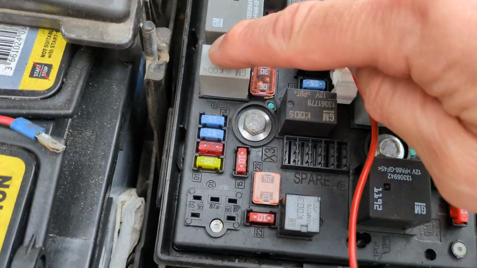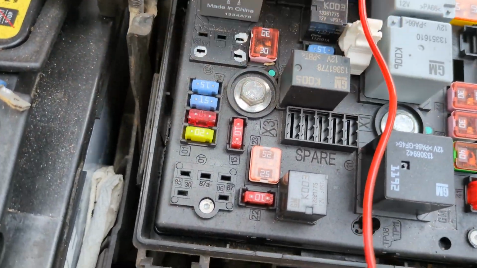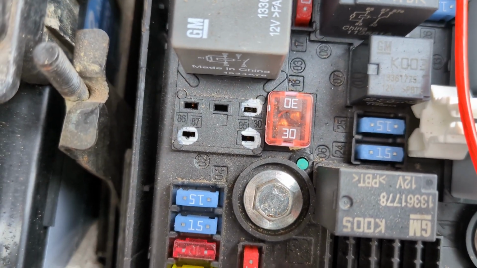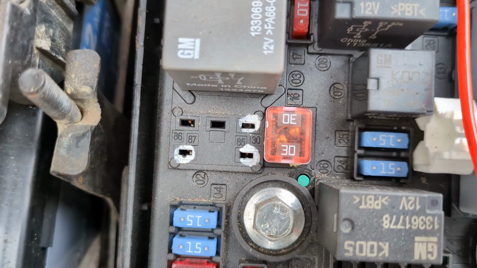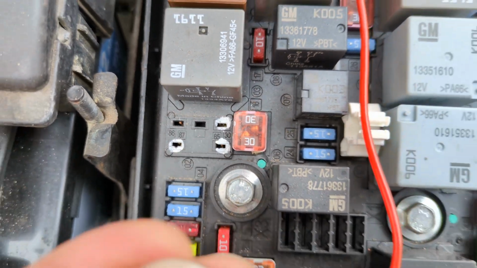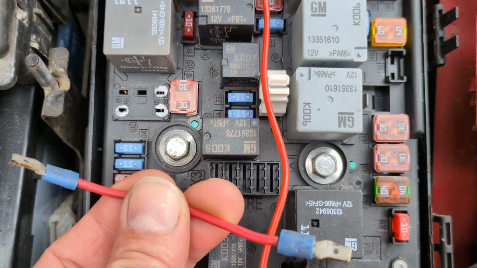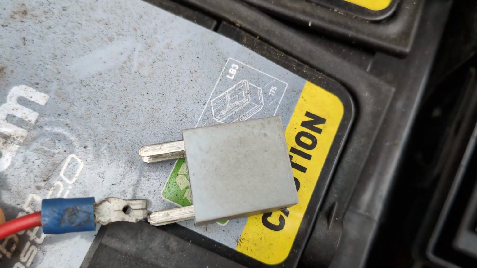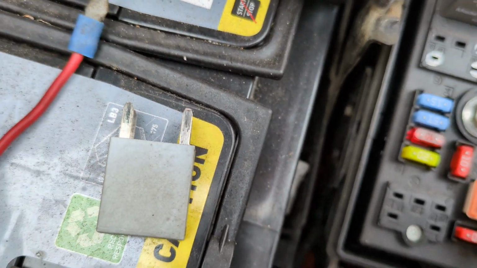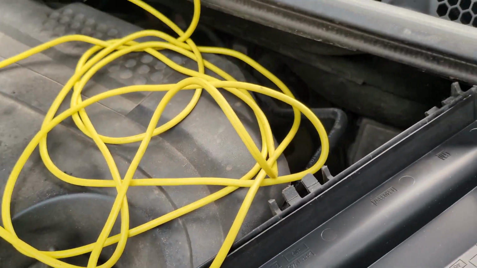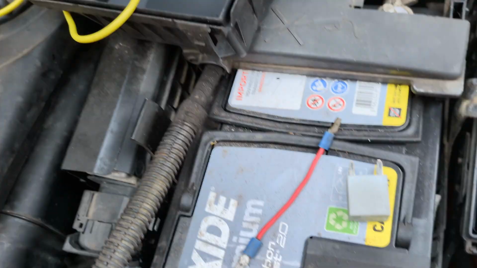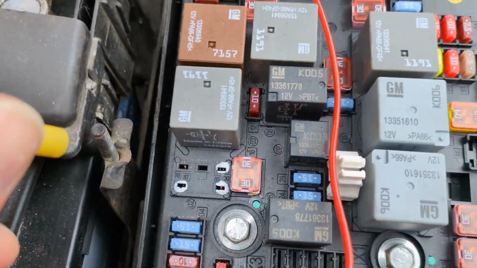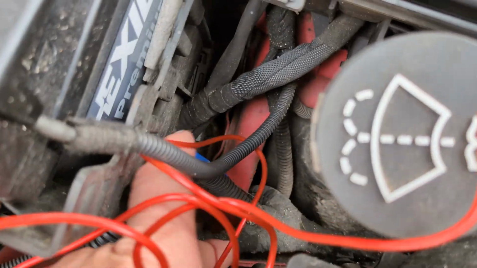Right, so this is our starter relay, and we can see pins 85, 86, 87 and 30. Normally I would use a piece of wire like this to bridge it, but as you can see, this is a lot thinner than I was expecting, so we're going to have to use back probes and the wire, a lead. Oh no. Oh no.